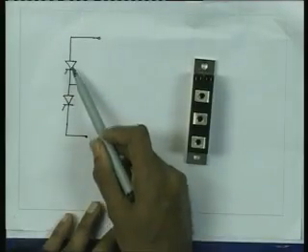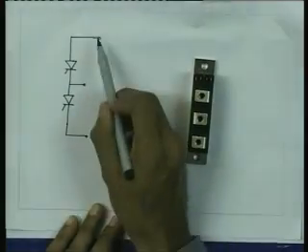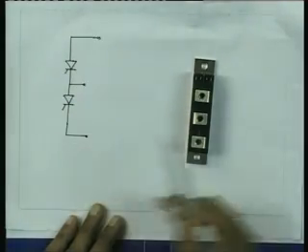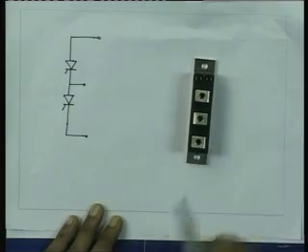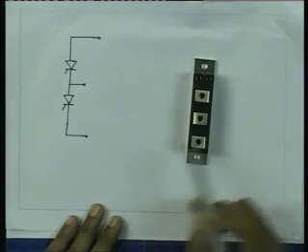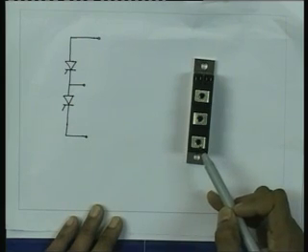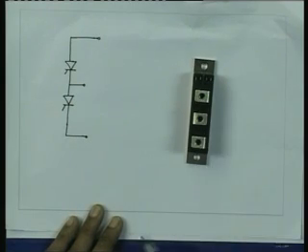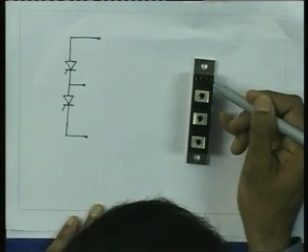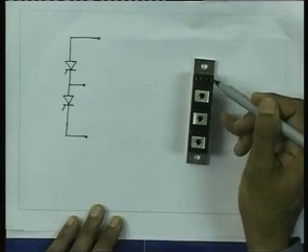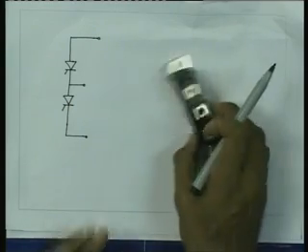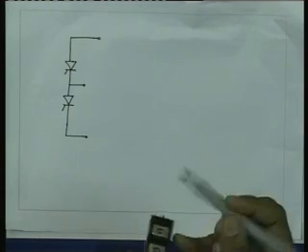See, these are the 2 thyristors. 3 power terminals have been brought out: anode of one, a common point, and the cathode of another. These 2 terminals are for supplying the gate signal, cathode and gate, cathode and gate.